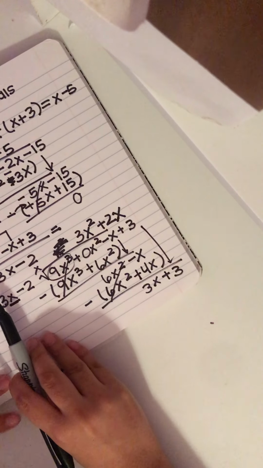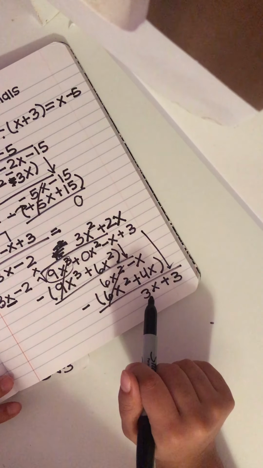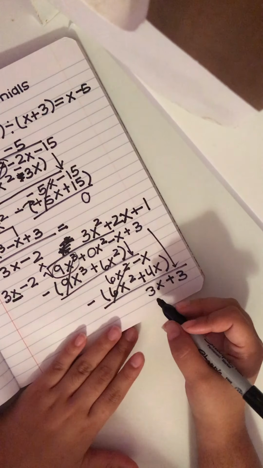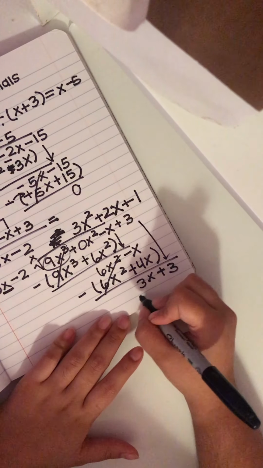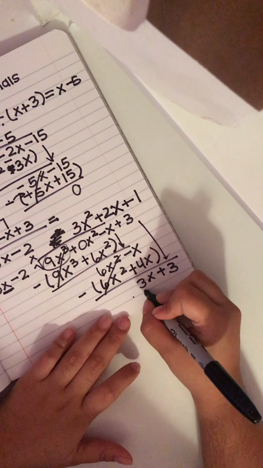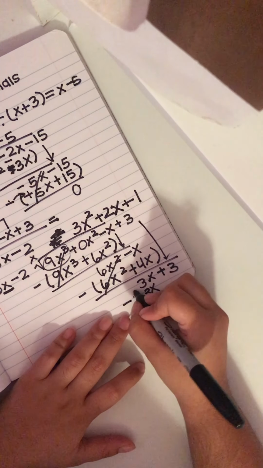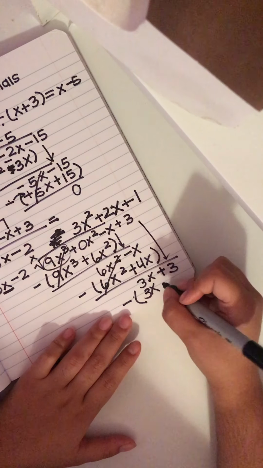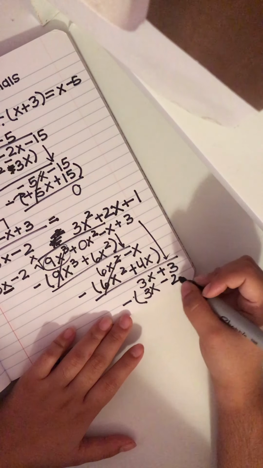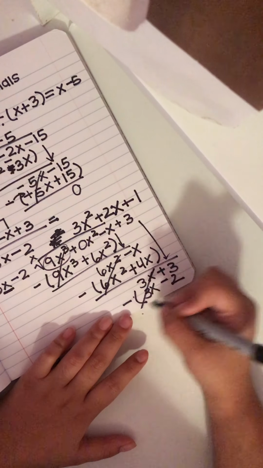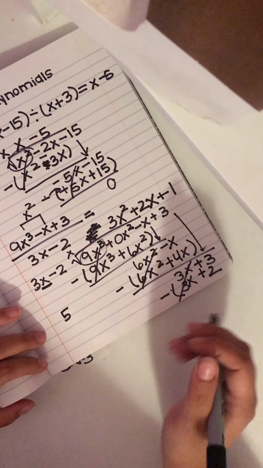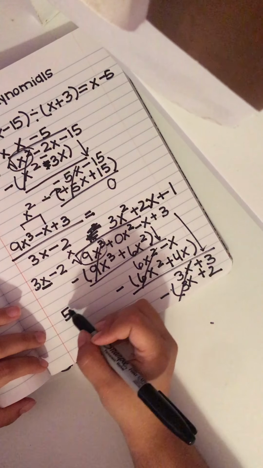So how many times does 3x go into 3x? Once. So it would be 3x. Again, you're trying to subtract. And then negative 2 times 1 would give you a negative 2. You distribute. This would in turn cancel. This would become a 5. Now you're left with the remainder of 5.